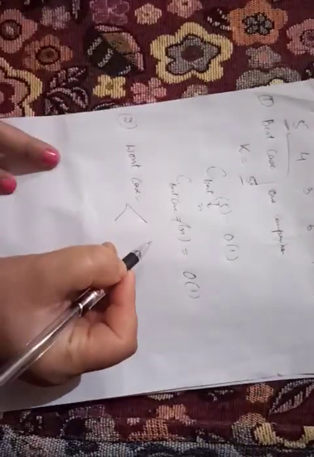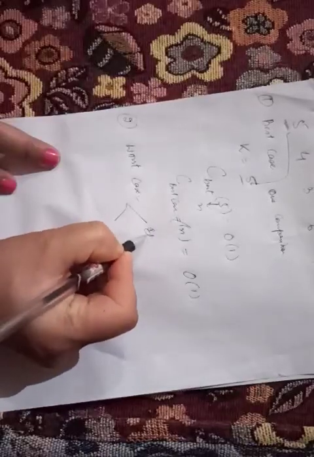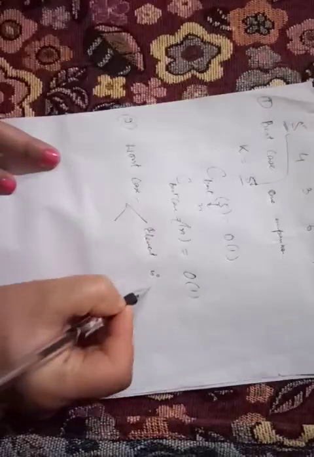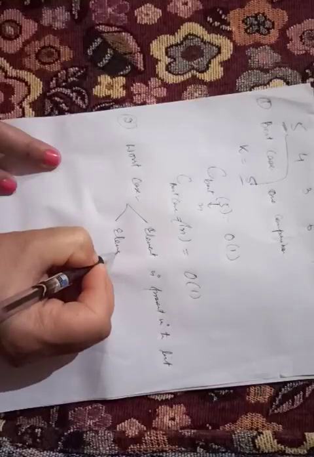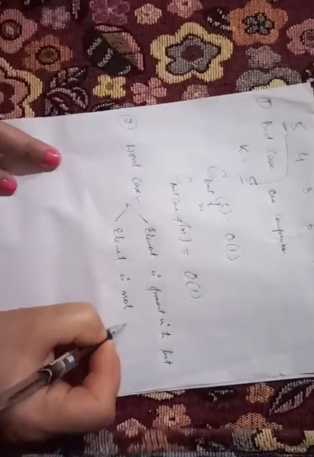Now, the second thing is the worst case. There are two situations for the worst case. One, the element is present in the list, and two, the element is not present in the list.